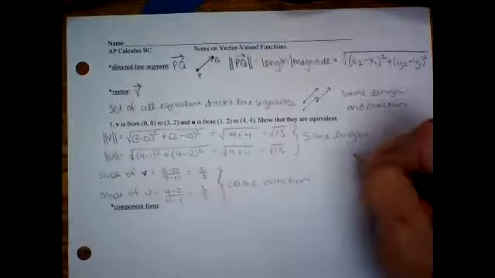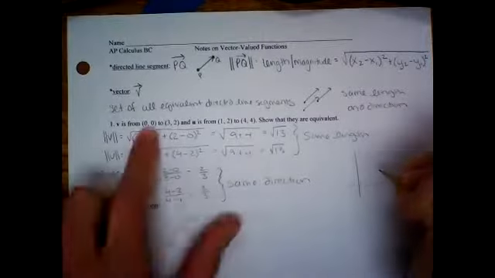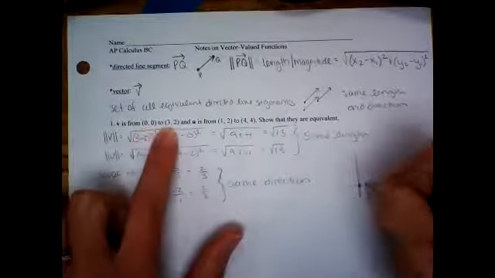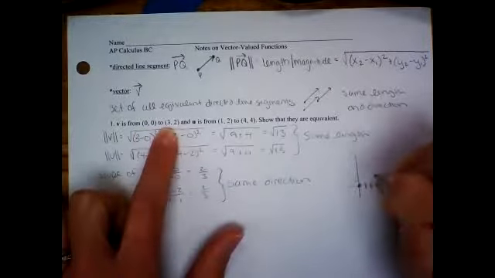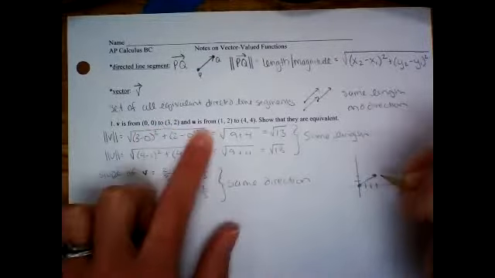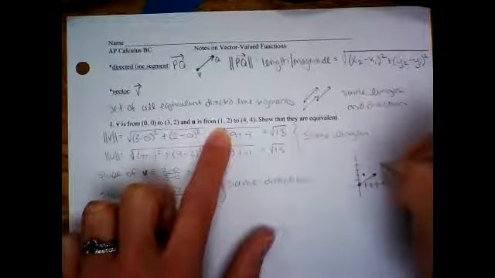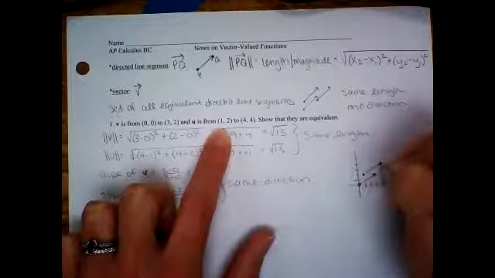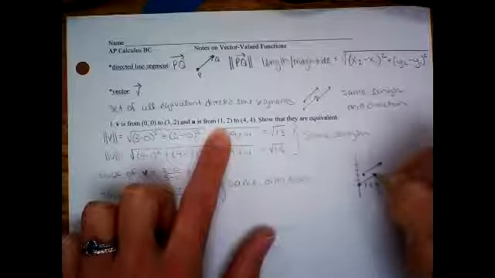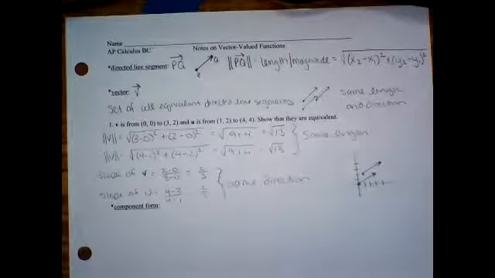And if you wanted a visual, like if you wanted to actually draw them, this one starts at 0, 0 and goes to 3, 2. So it would look like that. And then this one starts at 1, 2 and goes to 4, 4. I mean, my grid isn't perfect, but that's a little visual for you to help you see it.